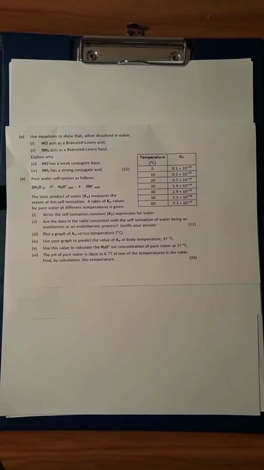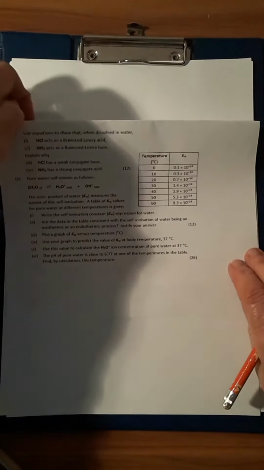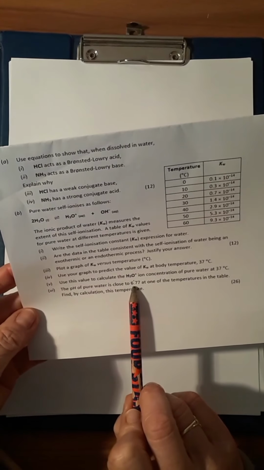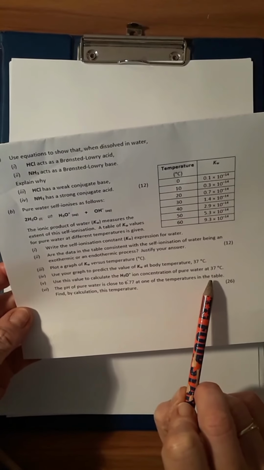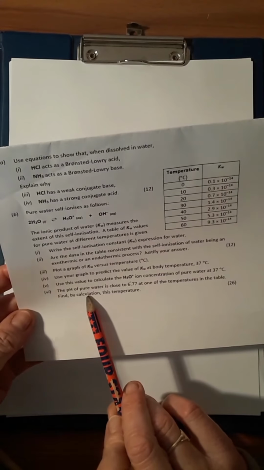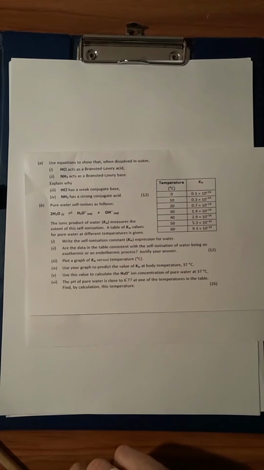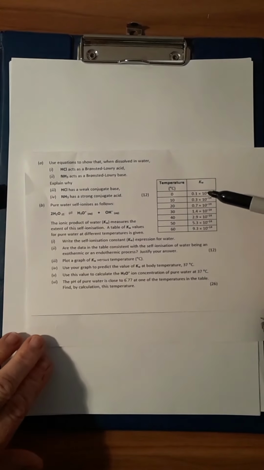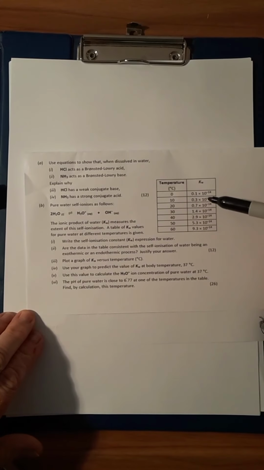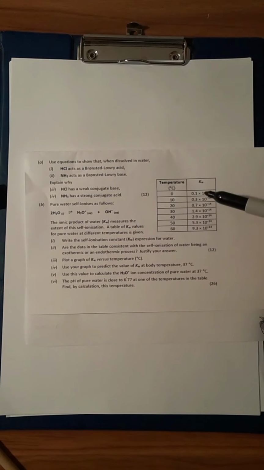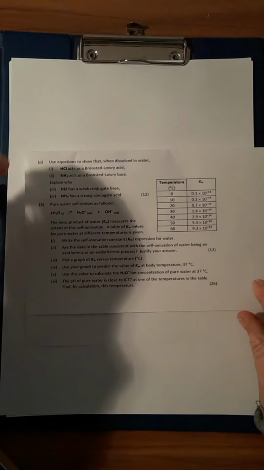Right, so now the last bit. The last bit of that question says, the pH of pure water is close to 6.77 at one of the temperatures in the table. Find by calculation this temperature. So you're not reading it from the graph, it's by calculation. You've got to find this. All right, so one of these temperatures will have a corresponding pH of 6.77, and I'm going to use the Kw idea.